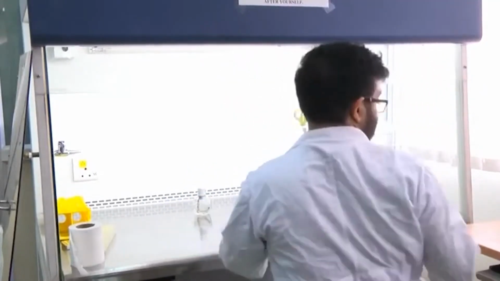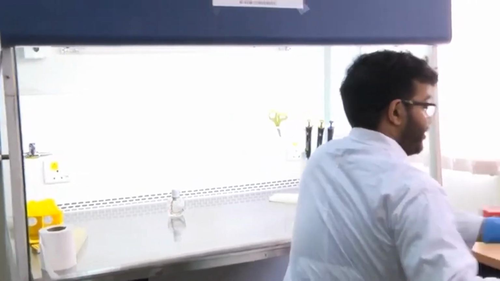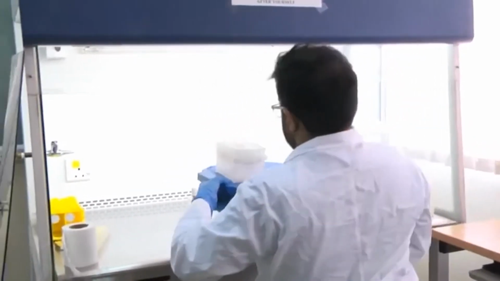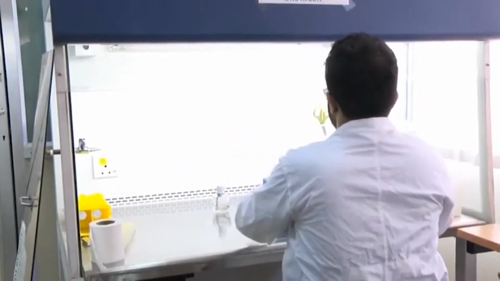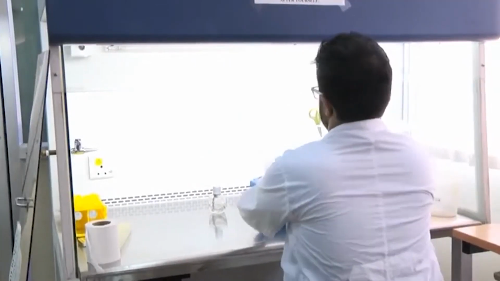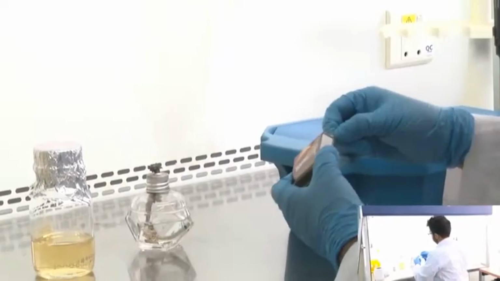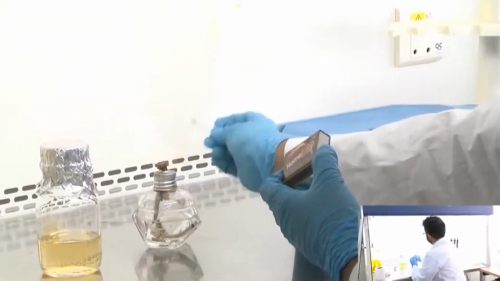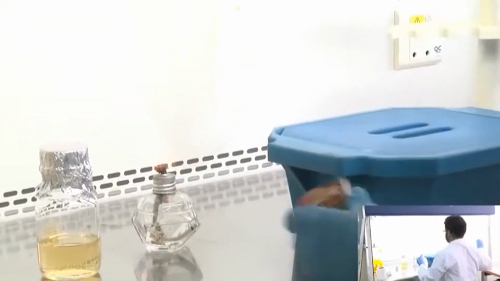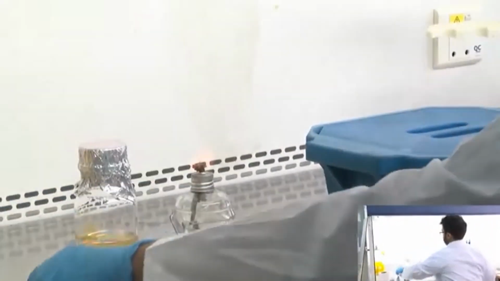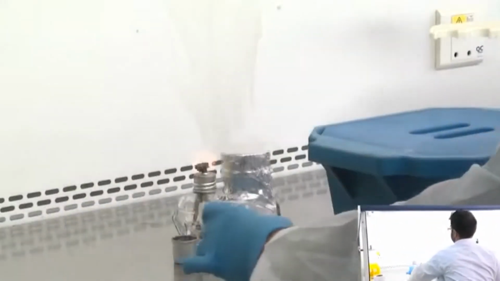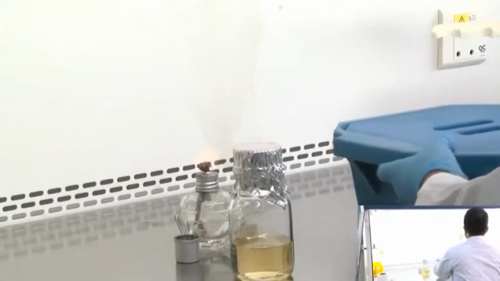So, now that I have wiped it, I am going to take the things that we need for the experiment, and turn on the burner, just to create a sterile zone here.